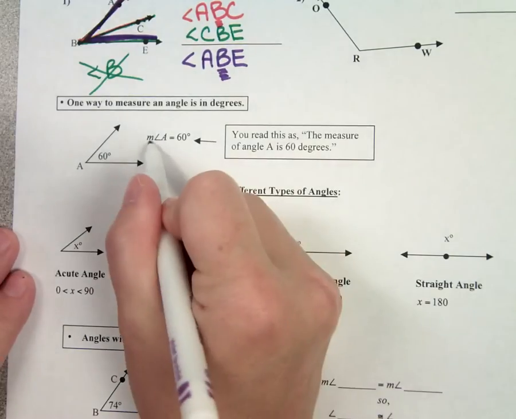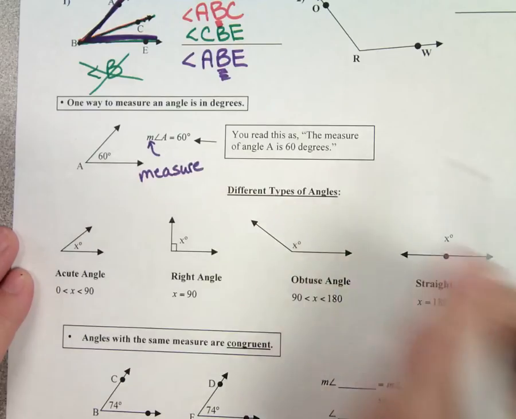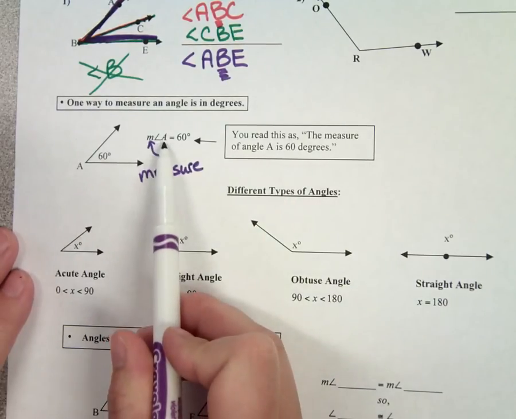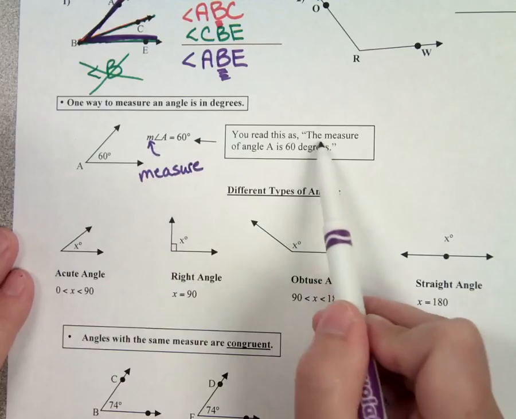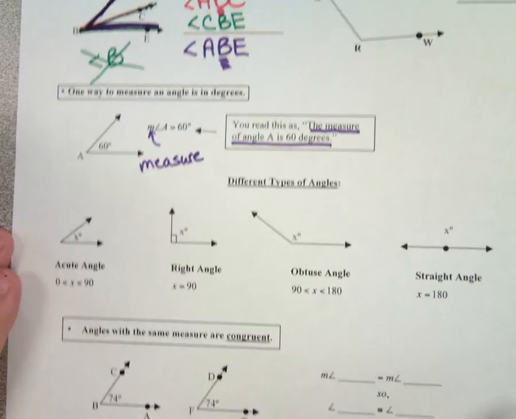This little M right here stands for measure. So I read this, the measure of angle A is 60 degrees. And I've written that off to the side for you. The measure of angle A is 60 degrees.